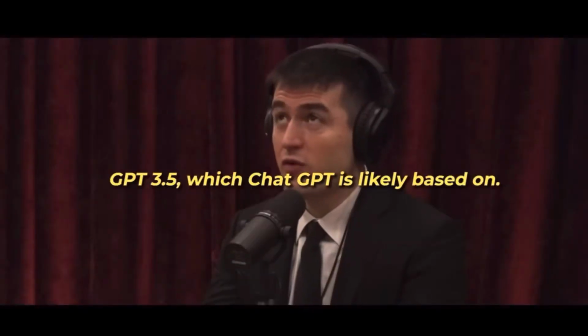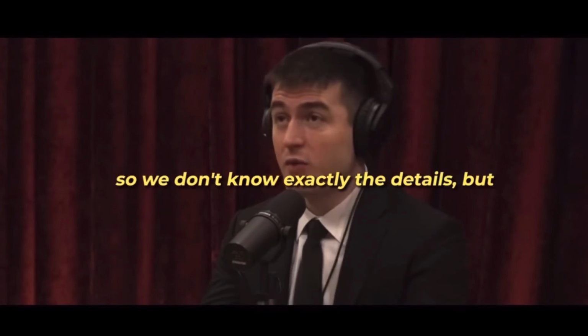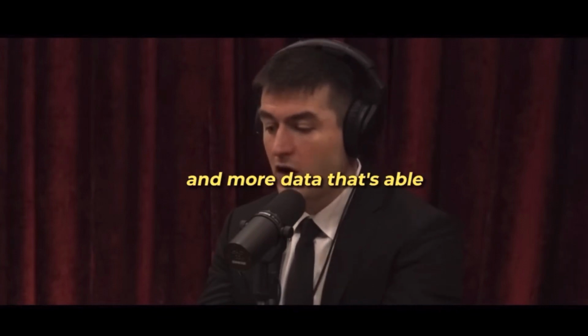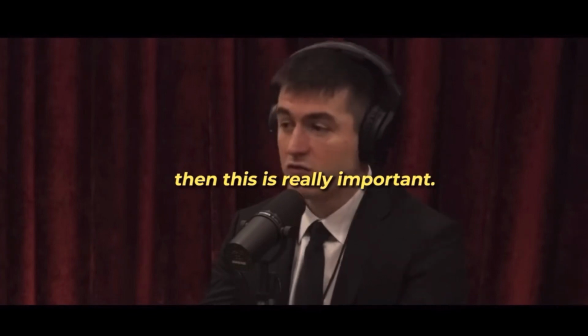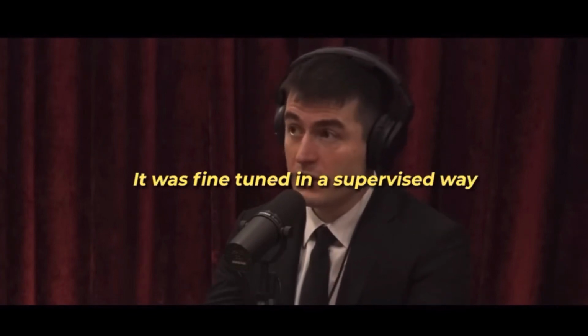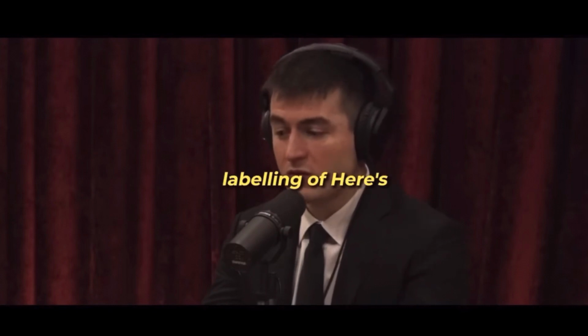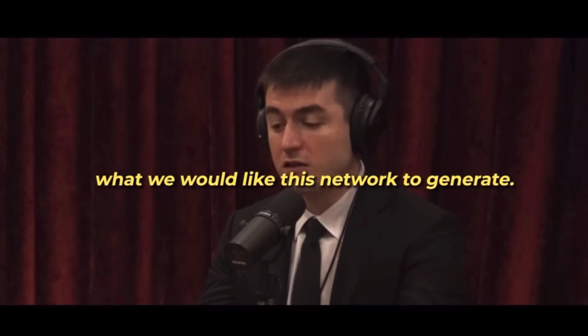GPT 3.5, which ChatGPT is likely based on. There's no paper yet, so we don't know exactly the details, but it was just trained on code and more data that's able to give it some reasoning. Then, this is really important, it was fine-tuned in a supervised way by human labeling. Small data set, but human labeling of here's what we would like this network to generate.